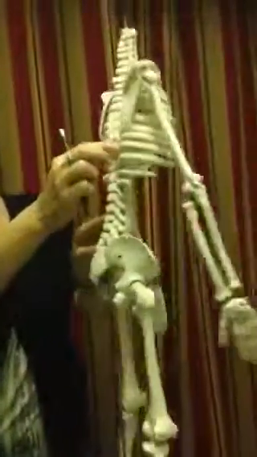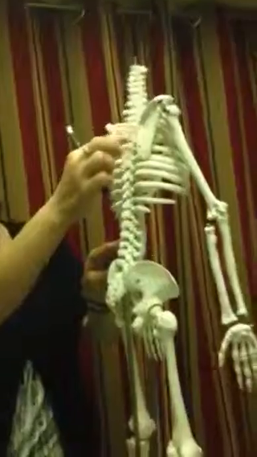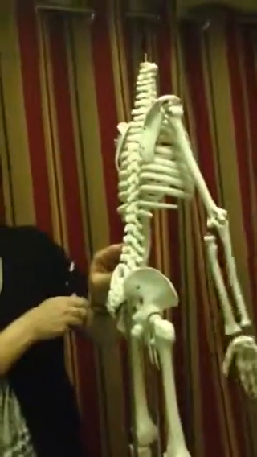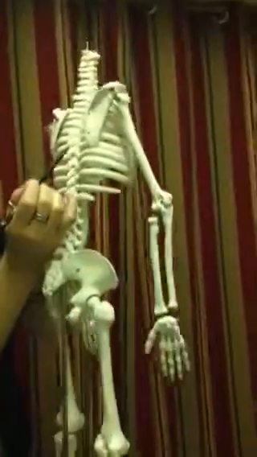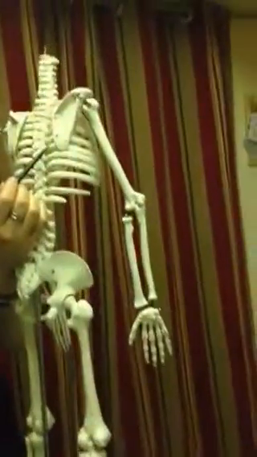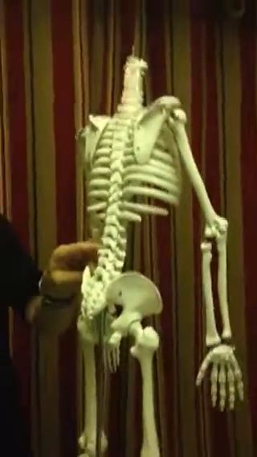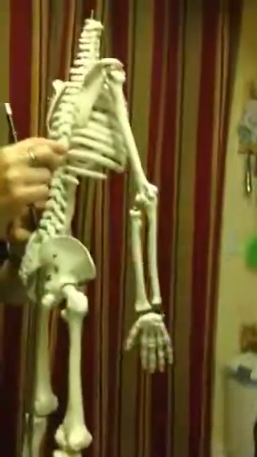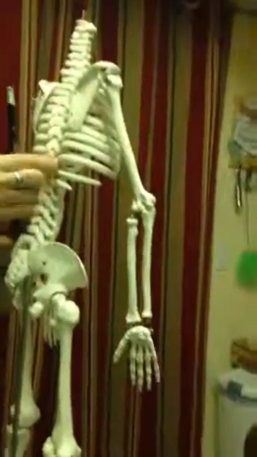The head of the rib is the area that's connected to the spine, and the neck is this area right here that is close to the head, and the tubercle of the rib is the notch that articulates with the transverse process of each vertebra.